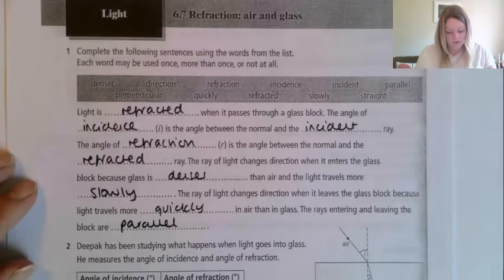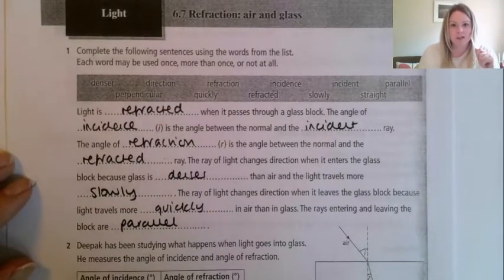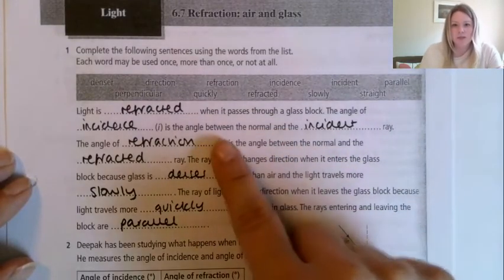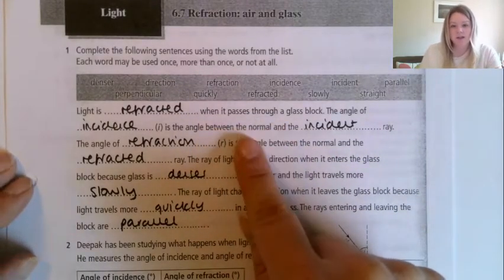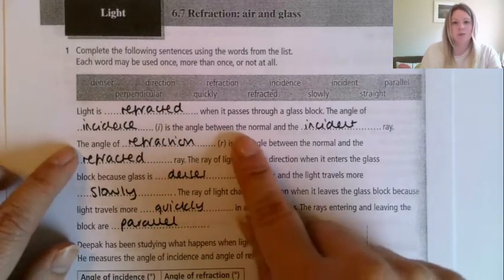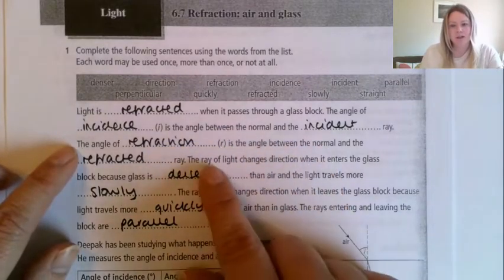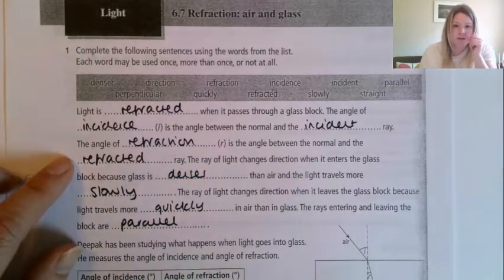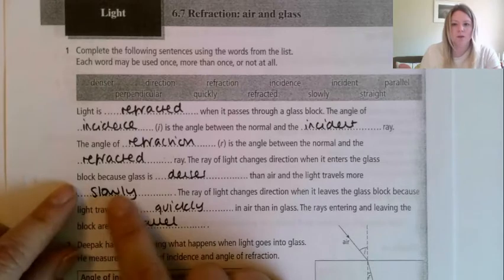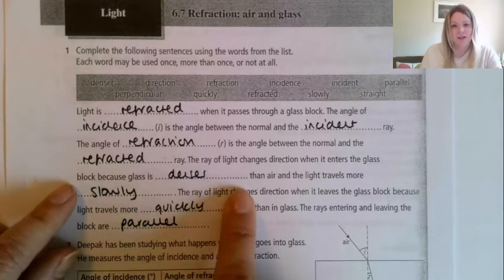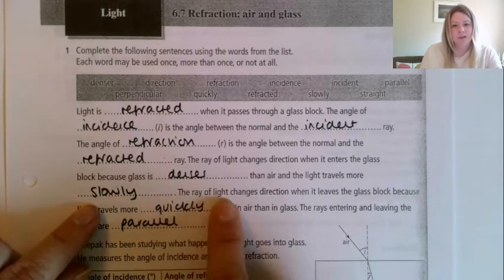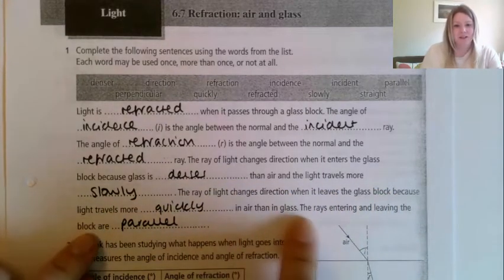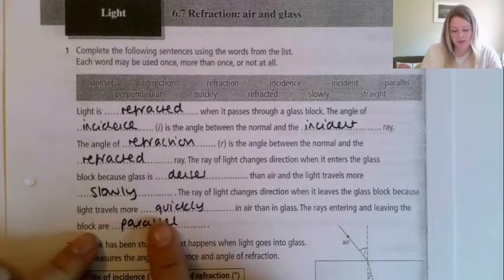Okay, then, ready to mark and correct page 79. So in question 1 here we had to fill in the blanks. So light is refracted when it passes through a glass block. The angle of incidence, I, is the angle between the normal and the incident ray. The angle of refraction, R, is the angle between the normal and the refracted ray. The ray of light changes direction when it enters the glass block because glass is denser than air and light travels more slowly. The ray of light changes direction when it leaves the glass block because light travels more quickly in air than in glass. The rays entering and leaving the block are parallel.